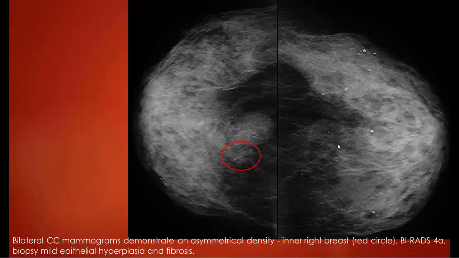This is bilateral CC, show asymmetric density, and this is categorized by BI-RADS 4A. Biopsy show mild epithelial hyperplasia and fibrosis.